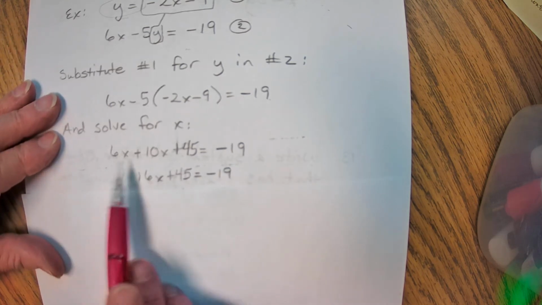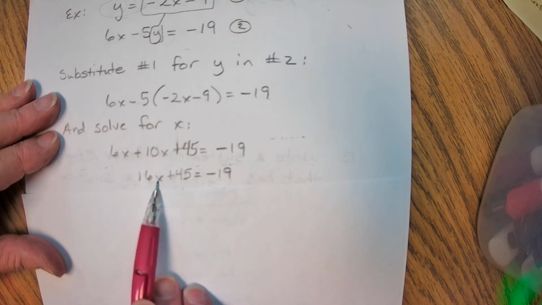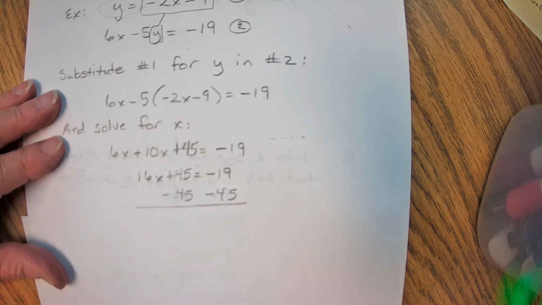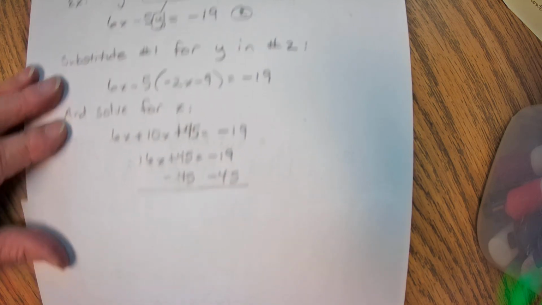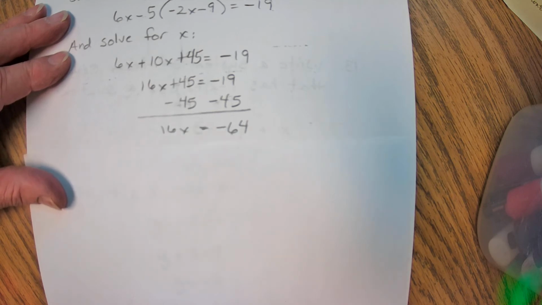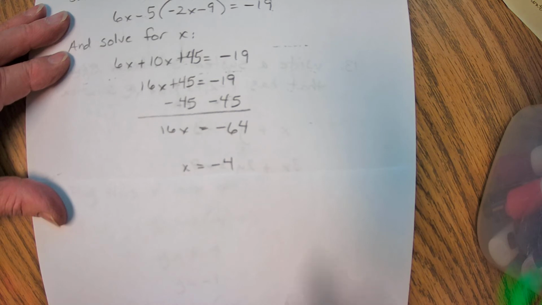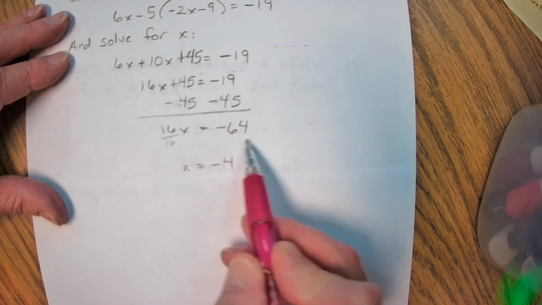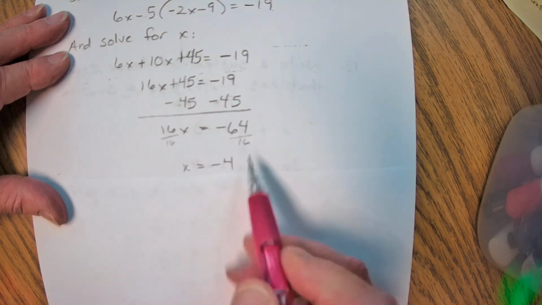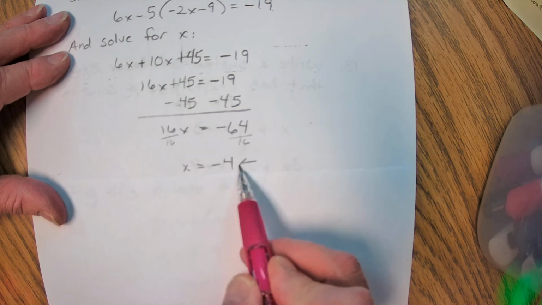I'm going to collect my like terms. 6x plus 10x is 16x. And then I'm going to subtract 45, which leaves me 16x equals negative 64. And divide both sides by 16. So x is negative 4.